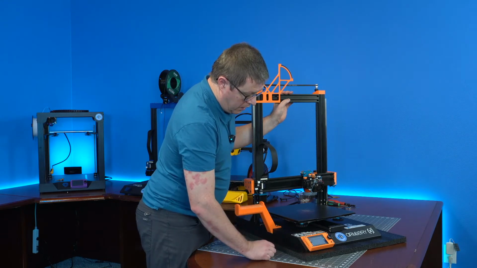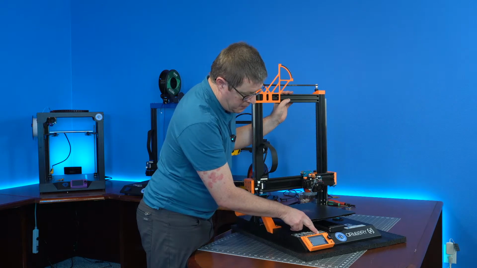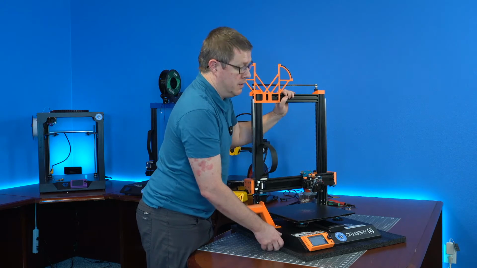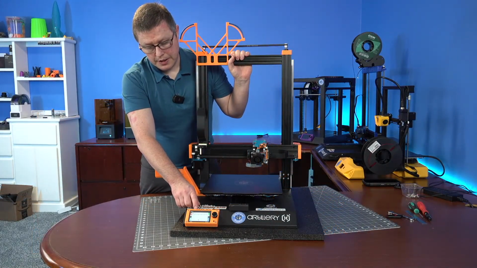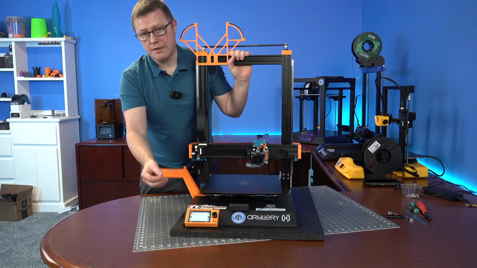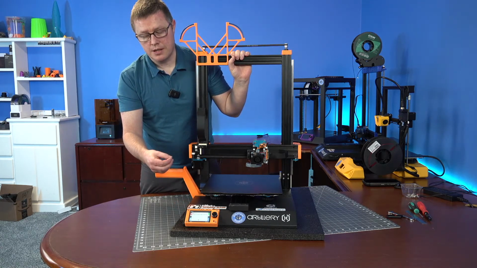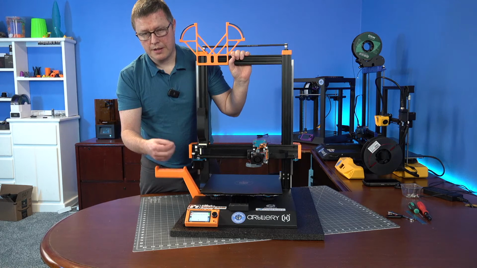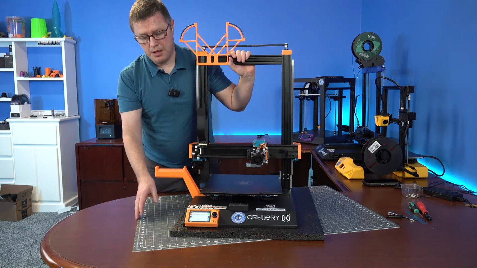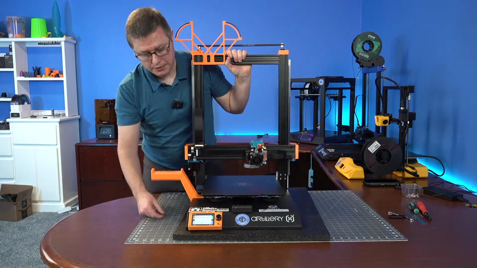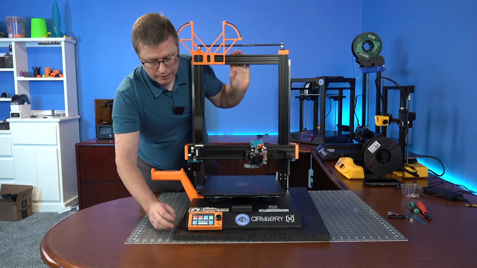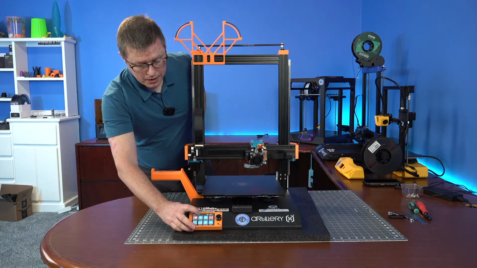There we go. All that error says is failed to enable bed leveling. That all that means is that it doesn't have a saved mesh for the surface mapping. It's not like a detrimental error. Once you get the bed leveling done, it will save that to the EEPROM and everything will be just fine. So click OK, and first let's see if she homes.